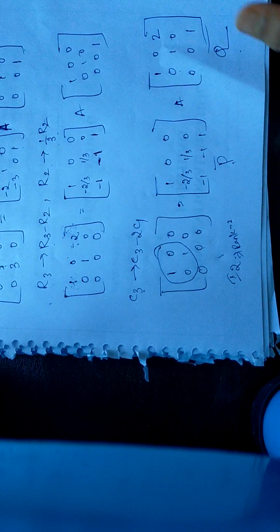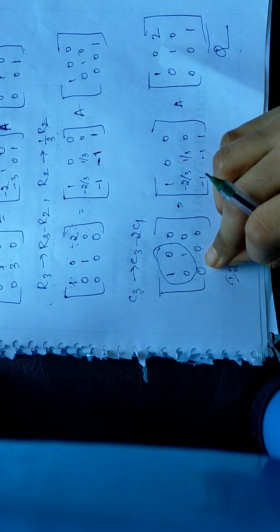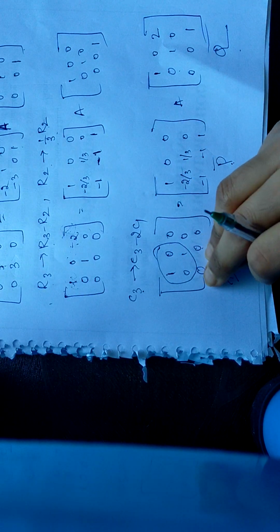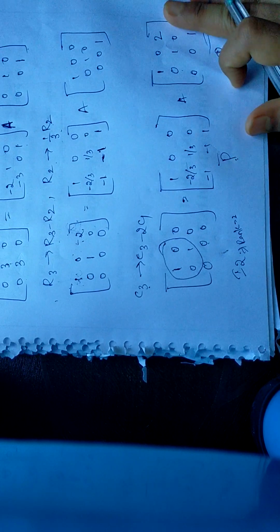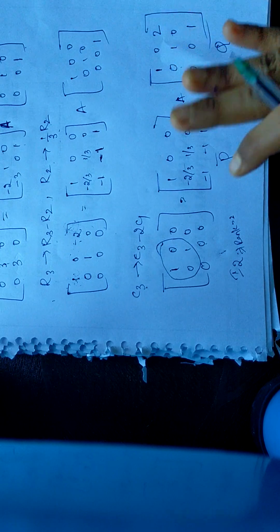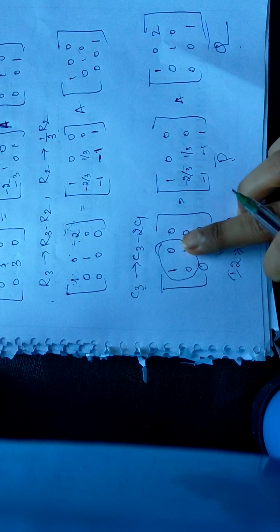You have to continue this procedure until you get the identity matrix in the middle. Once you get the identity matrix, whatever we got in the places of the P and Q identity matrices, those are the non-singular matrices, and the order of the identity matrix we have obtained will be the rank of the matrix. This is an important question. Okay, this is very important. You'll get this question also.